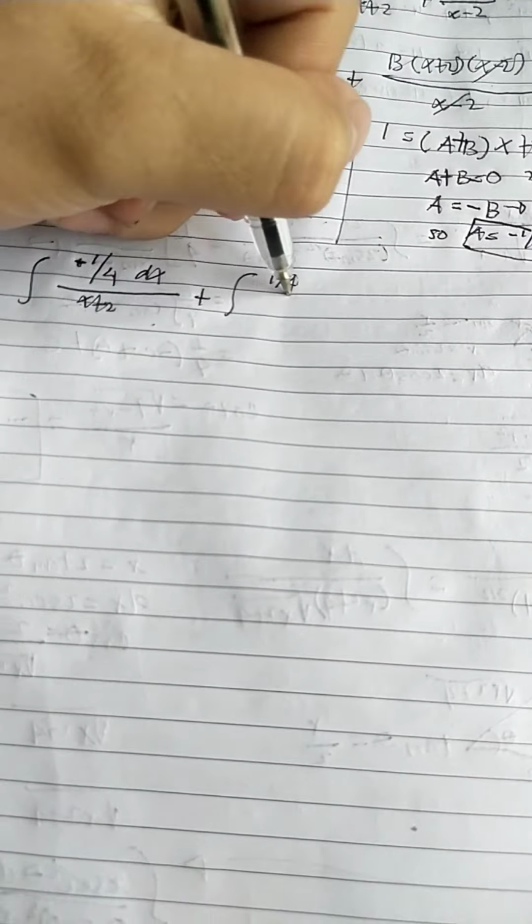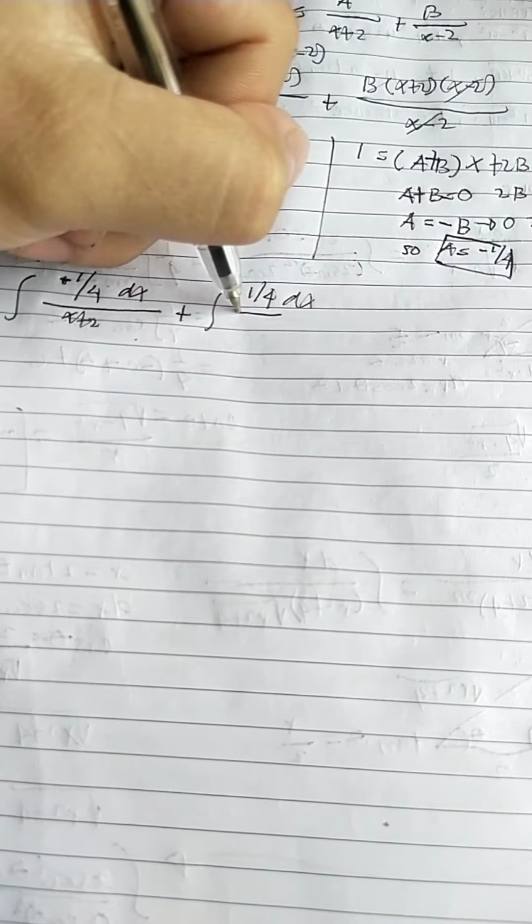So we have the integral of negative 1/4 dx whole over x plus 2 plus the integral of 1/4 dx all over x minus 2.